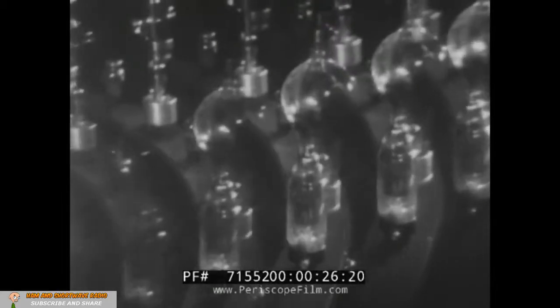Electronics is a science that applies these tubes to the service of man, to the speeding of production, winning of the war.